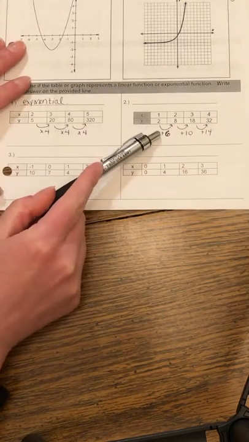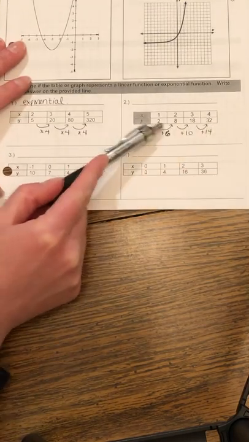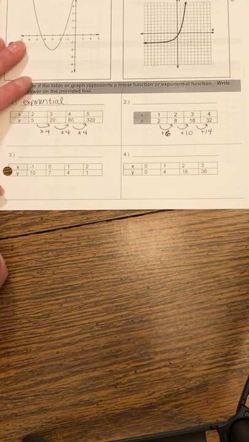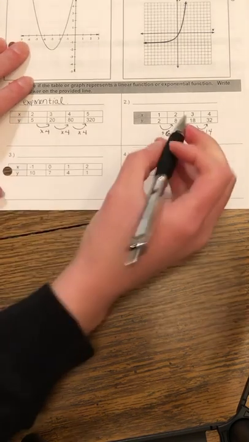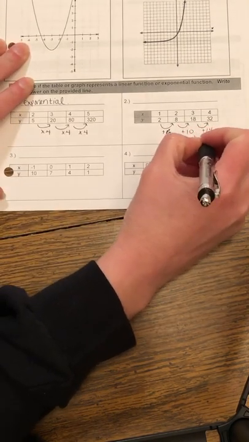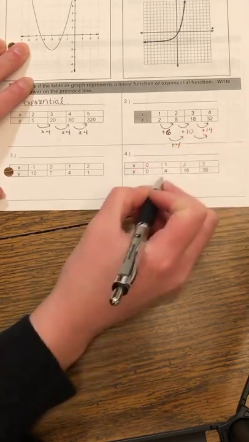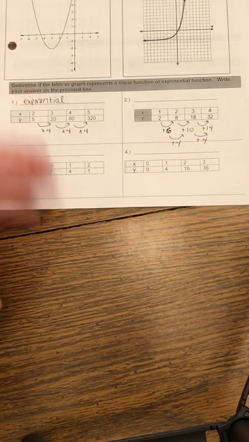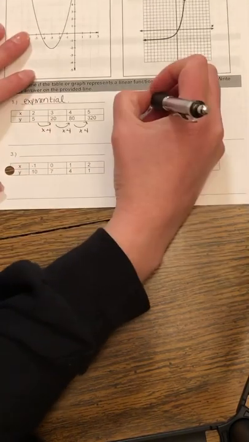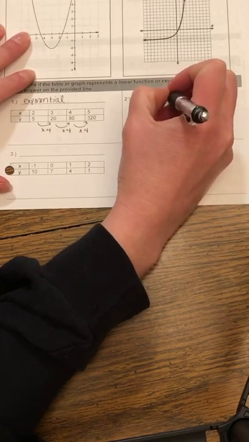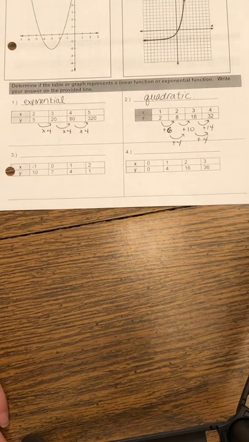So there's not a pattern in the first differences, so it's not linear. But there is a pattern in the second differences. To get from 6 to 10, you have to add 4. To get from 10 to 14, you have to add 4. So since there's a pattern in the second differences, this is going to be a quadratic function.